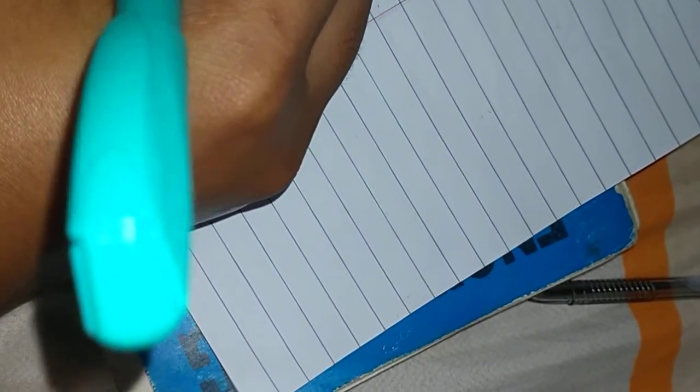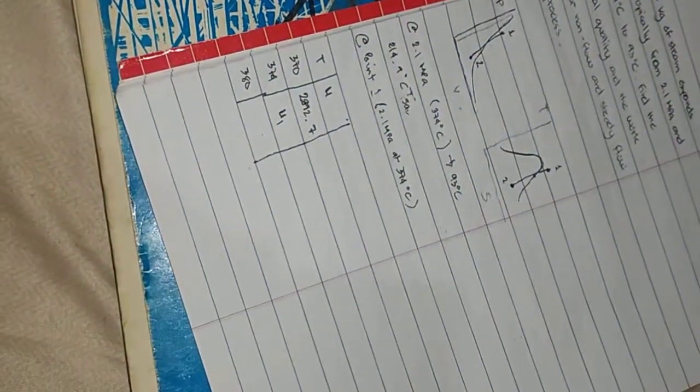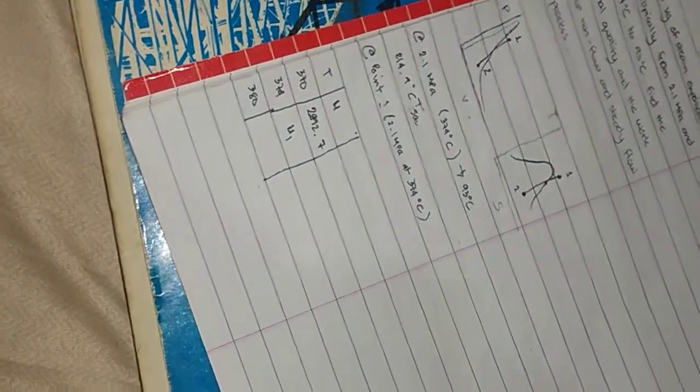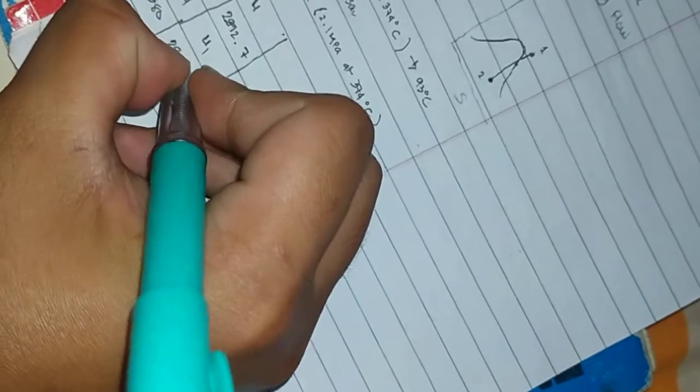2892, right? 2892.7 is your U1, then 2909.8. Next you look for your H.